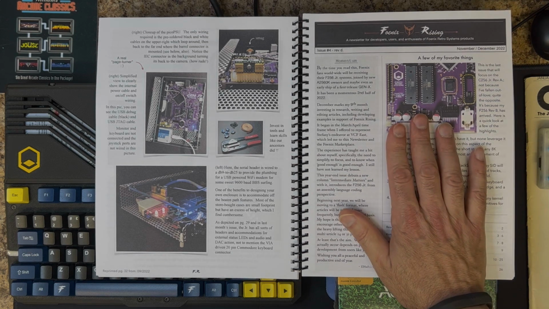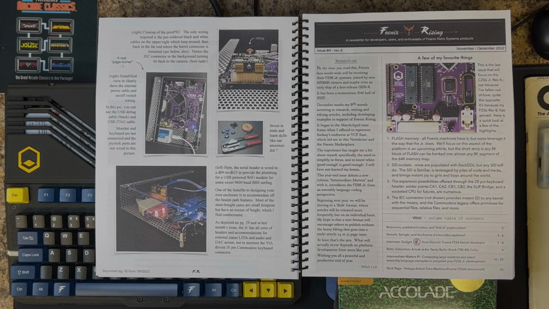This is what it looks like. As always, you can download these from the Foenix Marketplace. Check the description for the link to that site. And this one is, I think, 26 pages. I'll just be covering probably 4 pages of this.